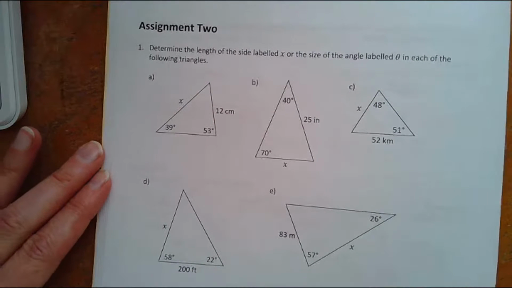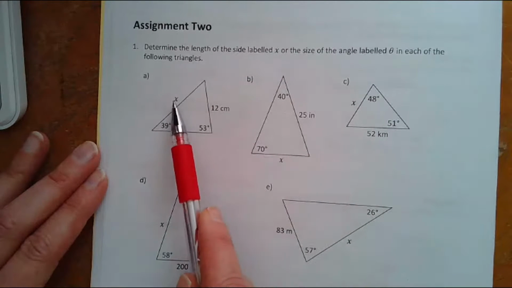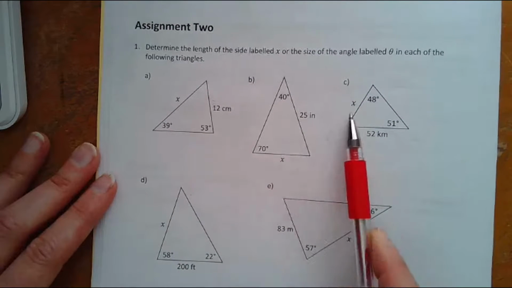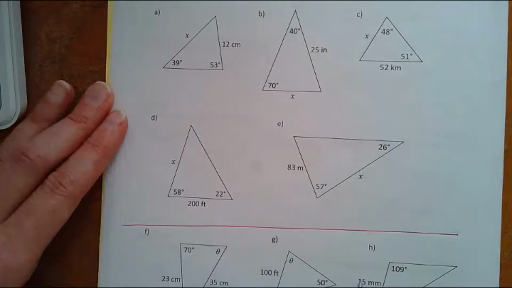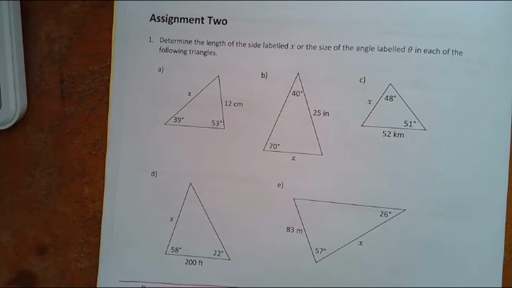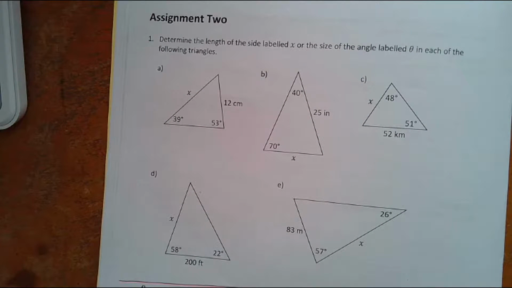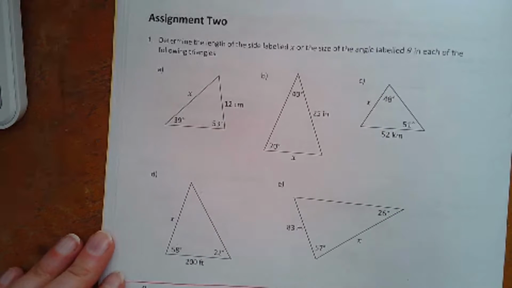So all I'm assigning you for homework is Assignment 2, number 1, A to E. You can see those are all the questions with X's on them, right? X, X, X, X, X. And these ones are thetas, right? So these we'll do tomorrow, solving for theta, solving for an angle. So I just want you to work on assignment 1, A to E, okay?